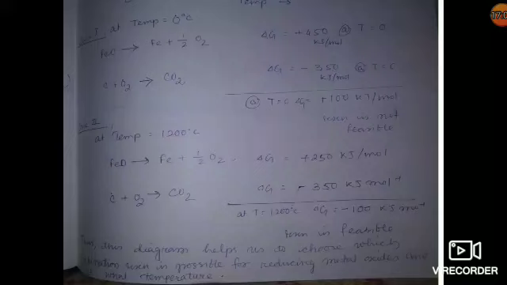Now see, case 1, at temperature 0 we have chosen the reverse reaction because we have to go for the reduction reaction. If you are reducing iron oxide, what will it form? It will form iron plus half O2. The delta G value for the opposite reaction was minus 450, so if you reverse the reaction, the value becomes plus 450 kilojoule per mole at temperature 0.